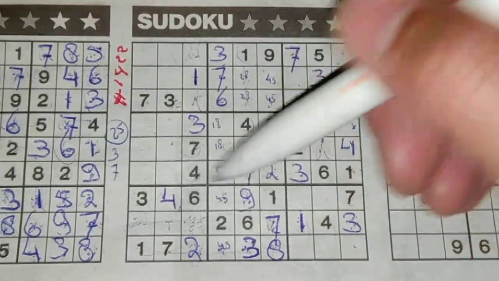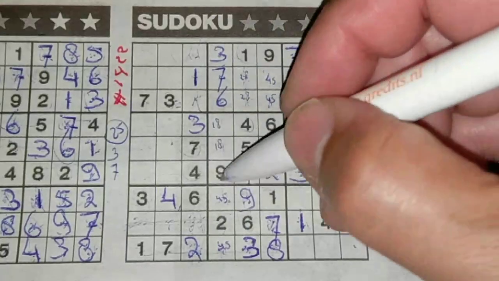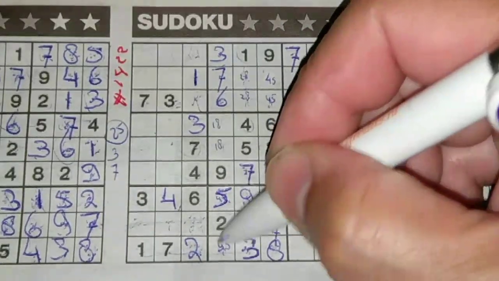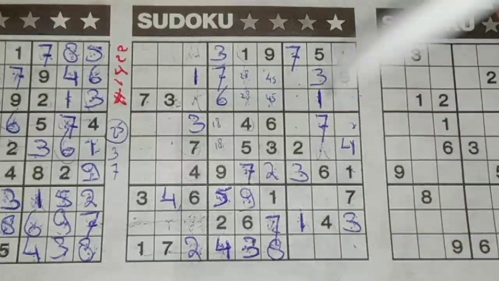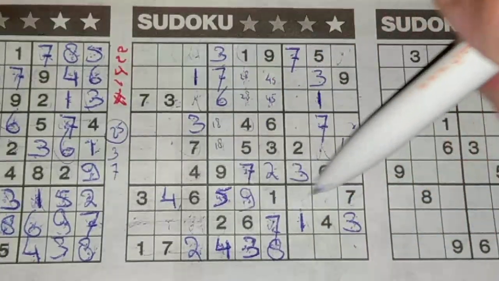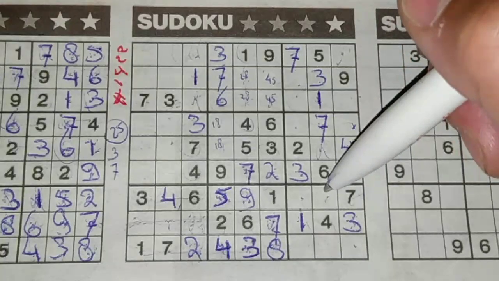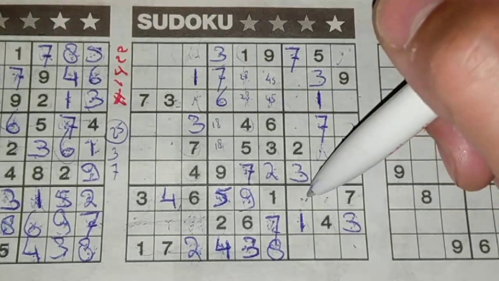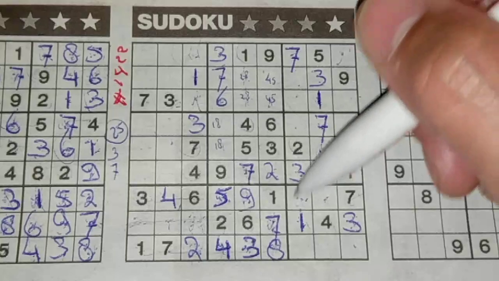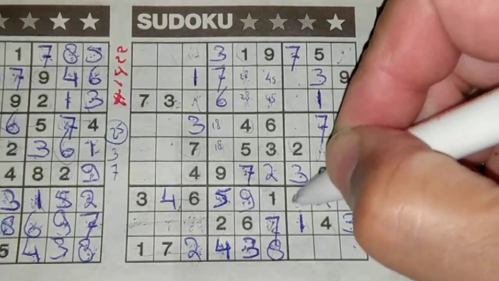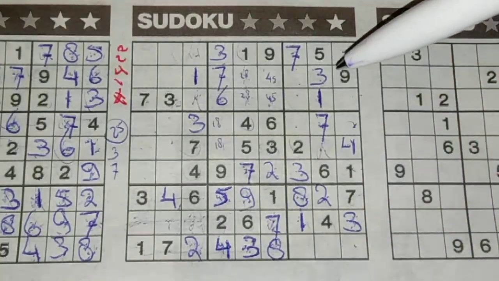Now we have a 4 here, so this cannot be a 4 anymore. This should be a 5, and this should be a 4. 2 numbers left in this row for the numbers 8 and 2. We have a 2 here, no 2 there. 2 should be here and the 8 goes there.